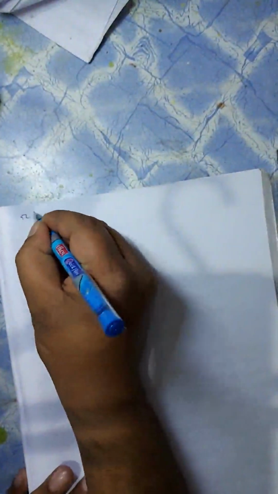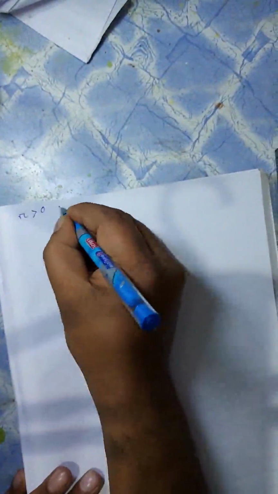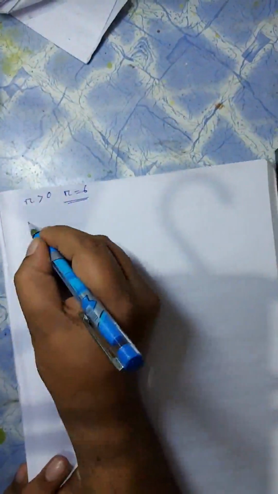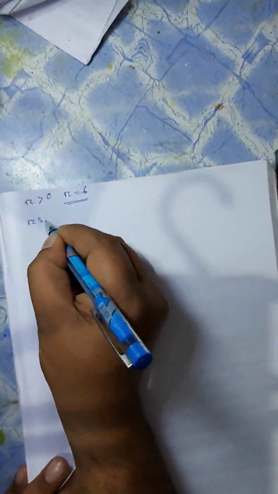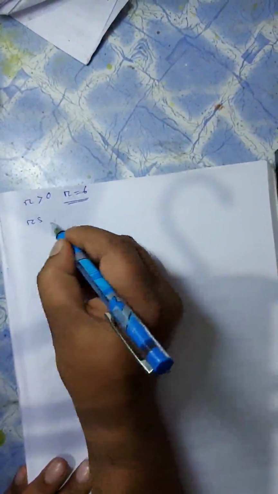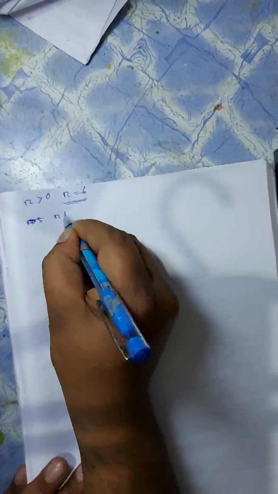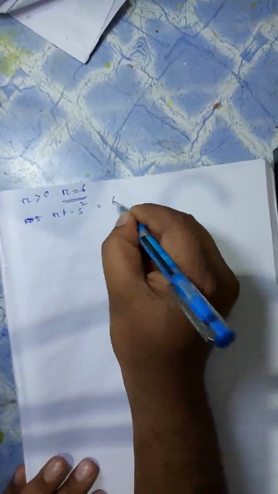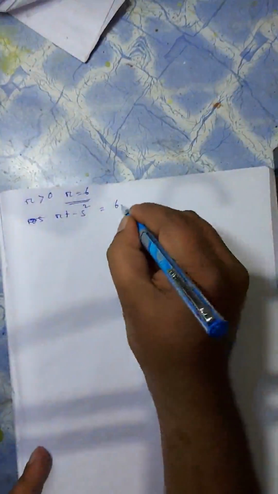Here r value is greater than 0, because r is equal to 6 we get. Then next we see rt minus s square. What is the value? R is 6, t also 6, minus s square.